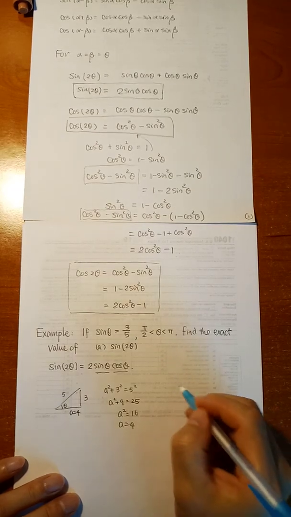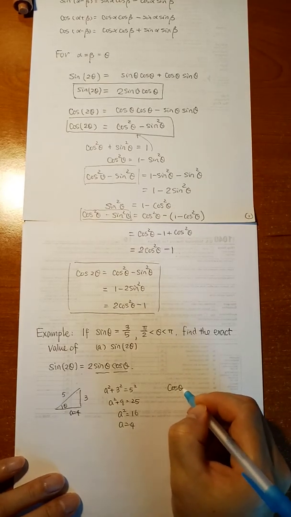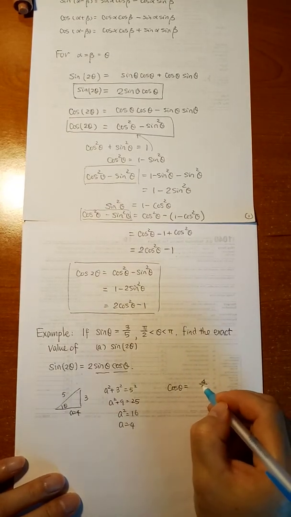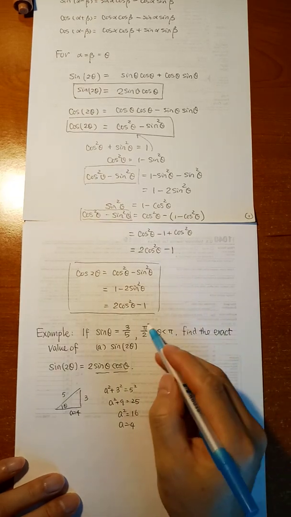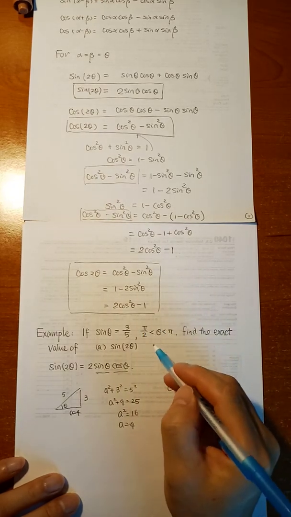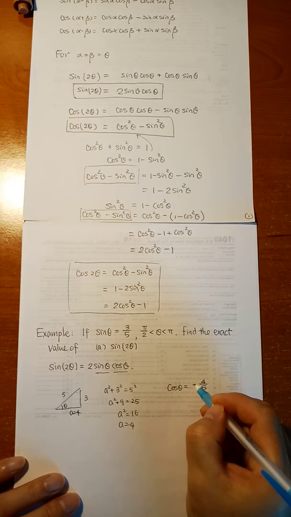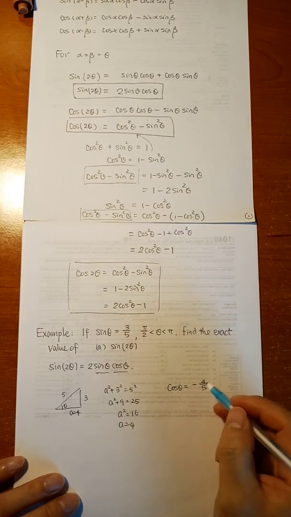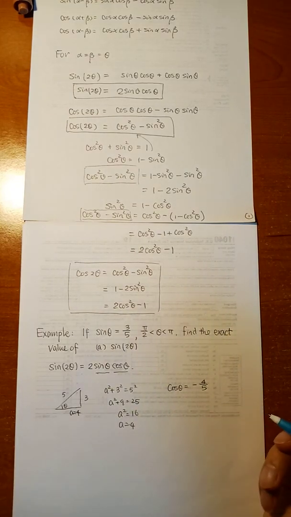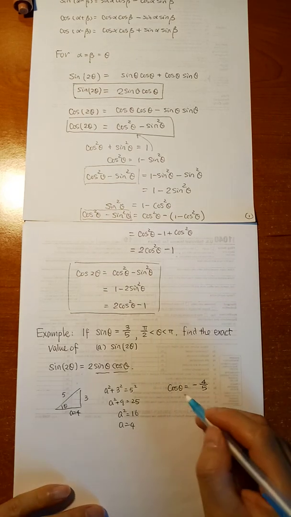Okay? Then the cosine theta is adjacent over hypotenuse. But be careful, this angle is in the second quadrant. Pi over 2 to pi is the second quadrant. Cosine is negative. So it's negative 4/5. Okay, so this is cosine theta.